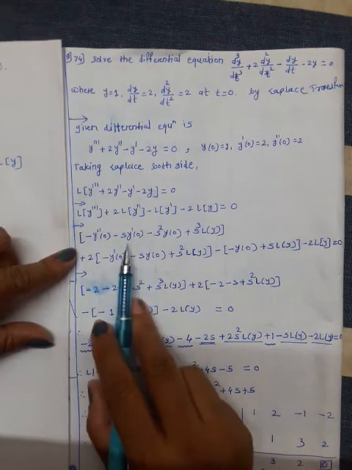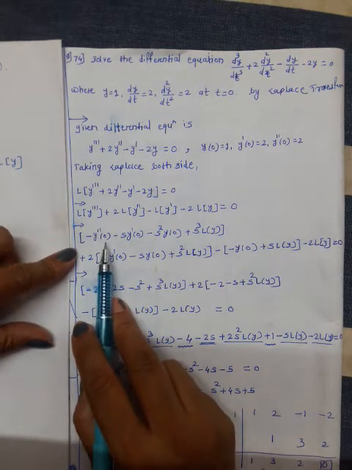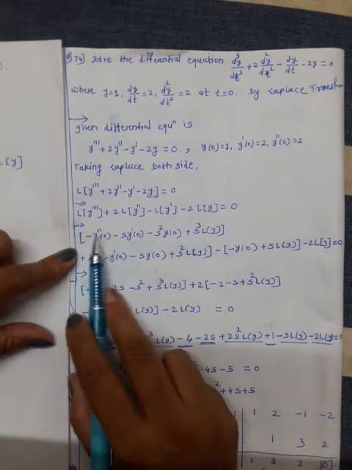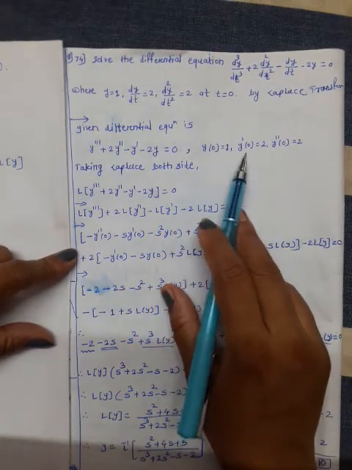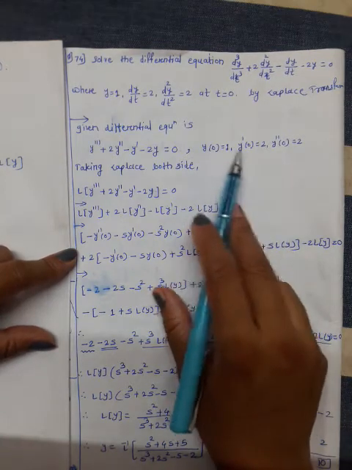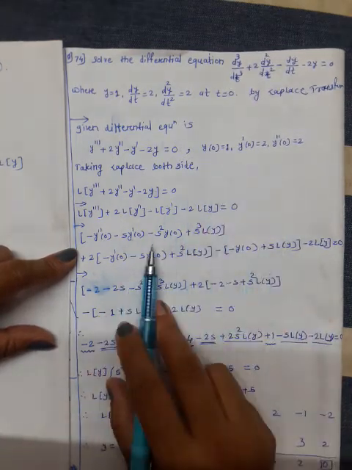Now put the values here. Already in the example, y double dash 0, y dash 0, y 0, these values are given. Y of 0, y dash 0 and y double dash 0. Put all these three values here in every bracket.